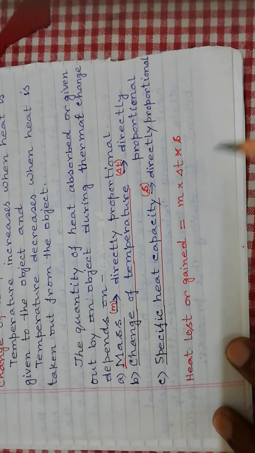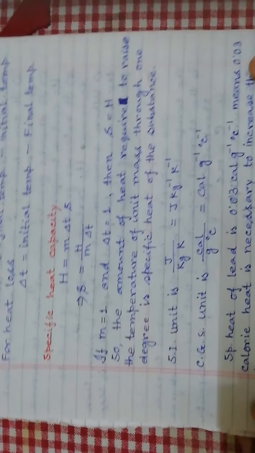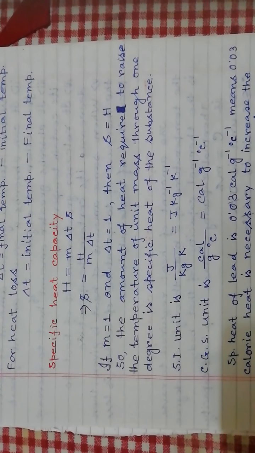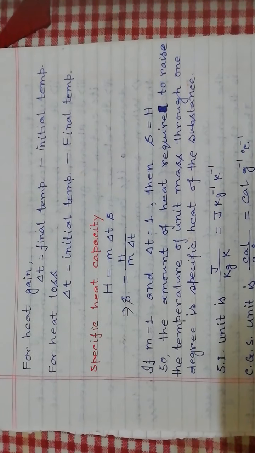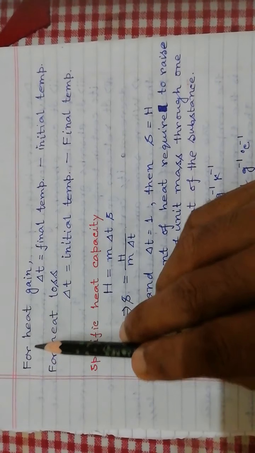Change of temperature means it may be an increase in temperature or it may be a decrease in temperature. When heat is given, temperature increases. That means the final temperature is higher than the initial temperature. When heat is lost, then what happens? Then the temperature decreases. That means the initial temperature will be higher than the final temperature.